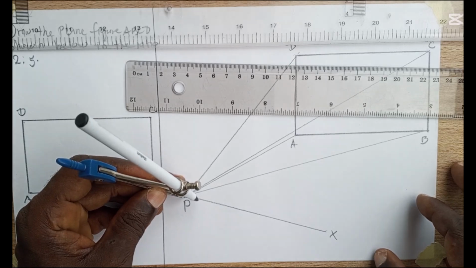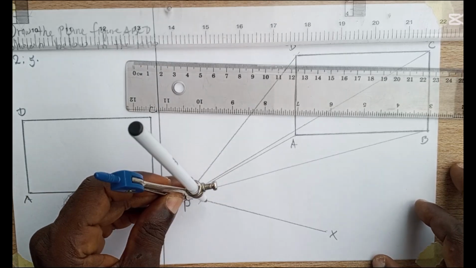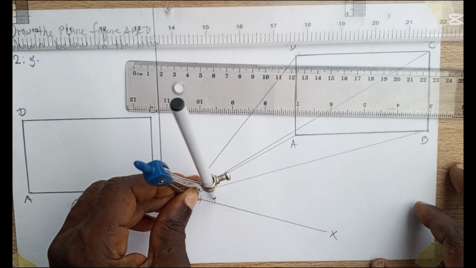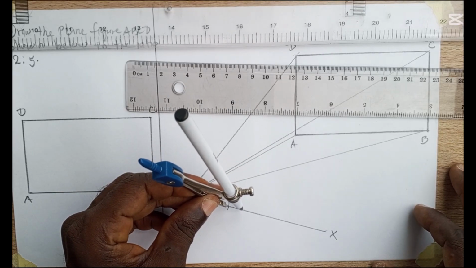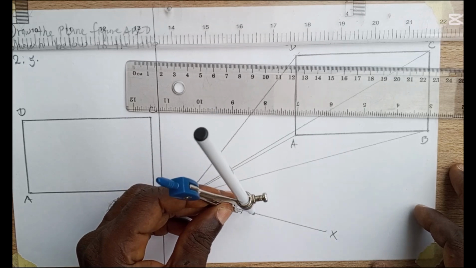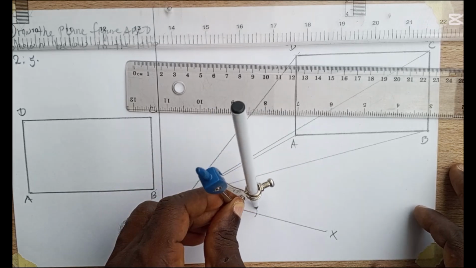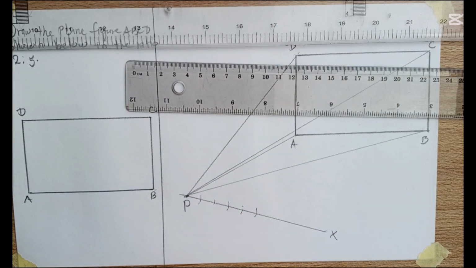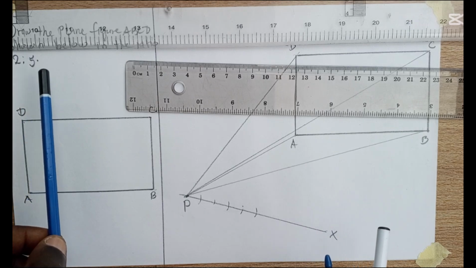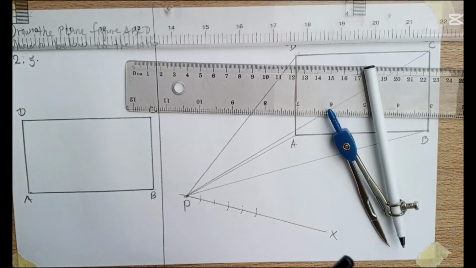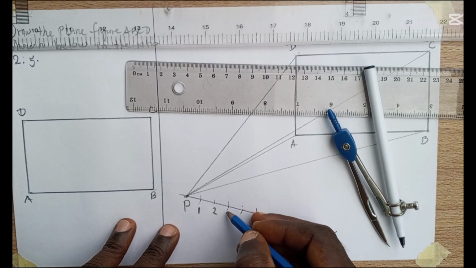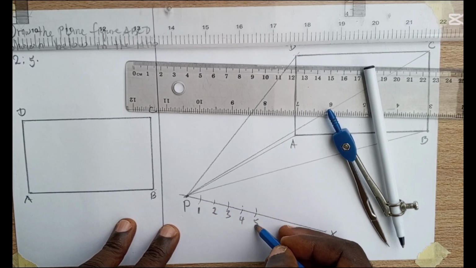From P here, I call this line 1. This is 2. This is 3. Can you see that? This is 4. And this is 5. Please take note, this is just an example. It doesn't mean that examiners will always give you these ratios. Here can be 10 next time, the other side can be 5. It all depends. Just learn the principle. So this is 1, 2, 3, 4, and what?